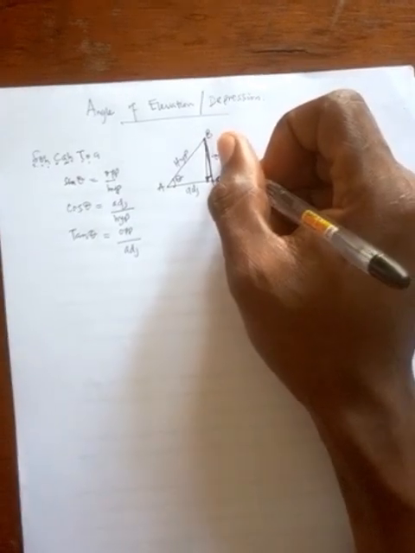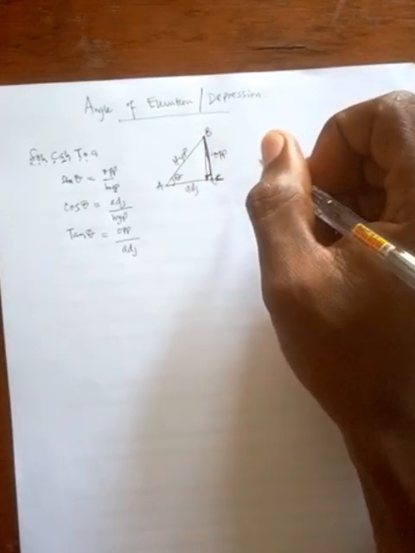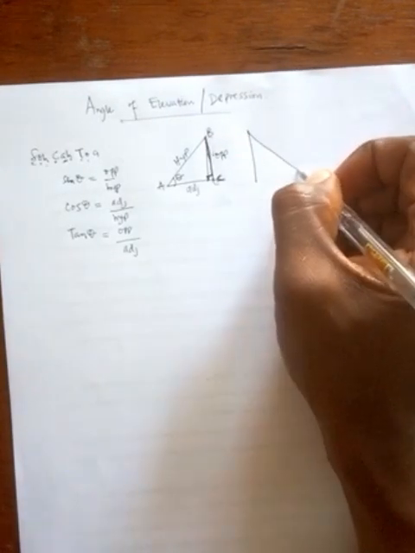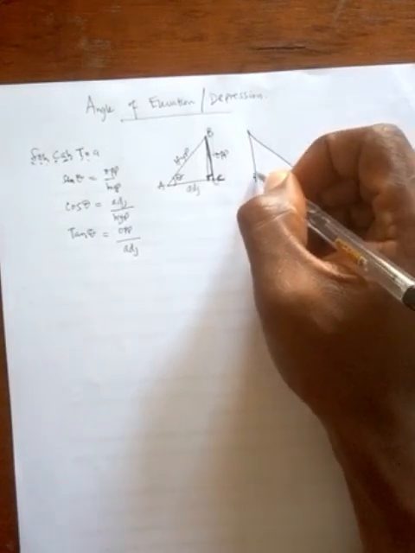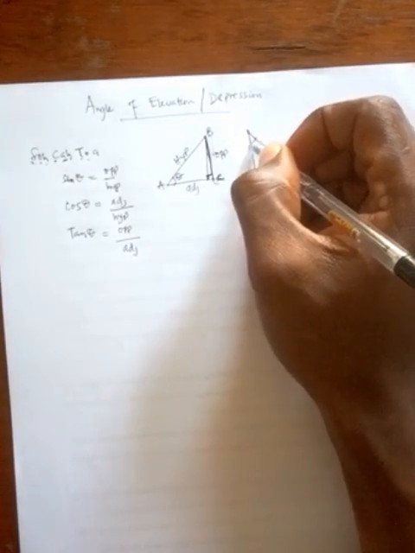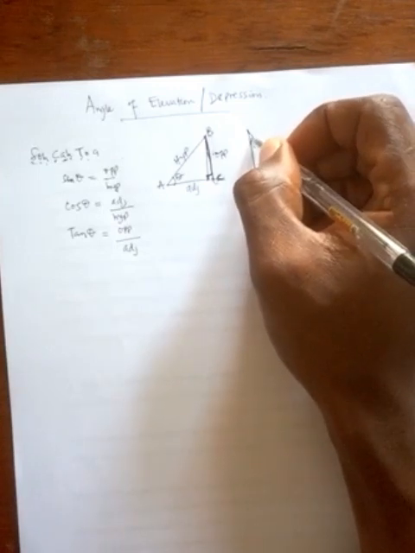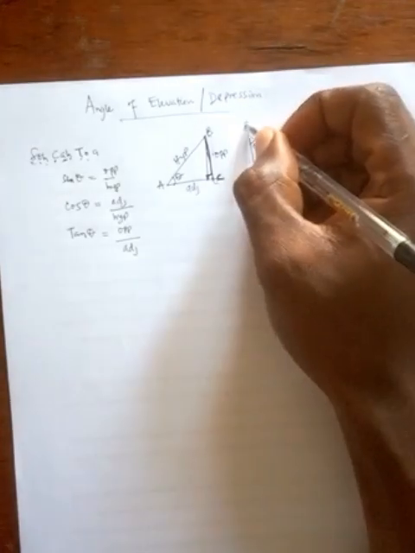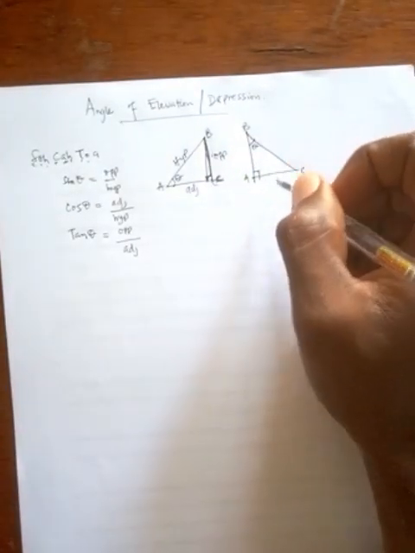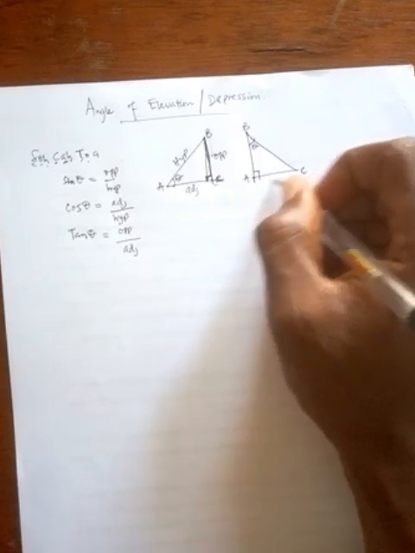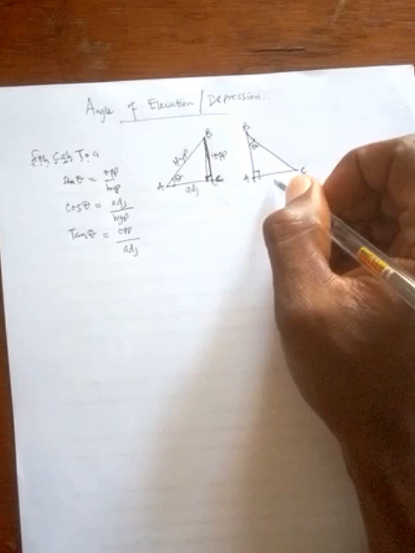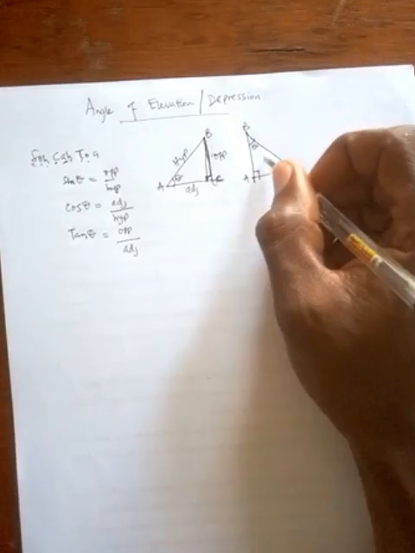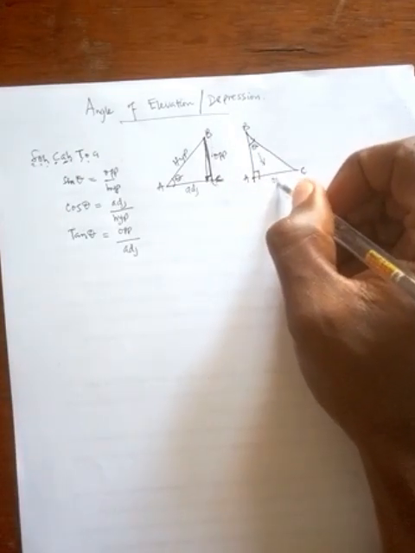Now, the opposite side and the adjacent side can change. It depends on your angle of reference. So in this right angle triangle, let's use this angle as our reference point. Let's call here A, here B, here C. Now, line AC becomes the opposite of this angle of reference.